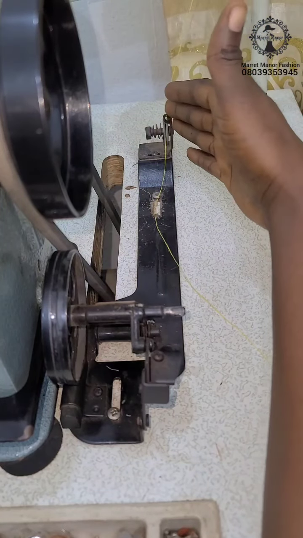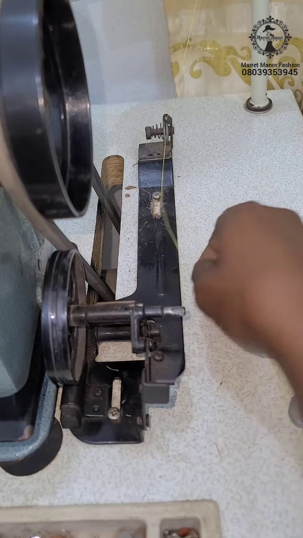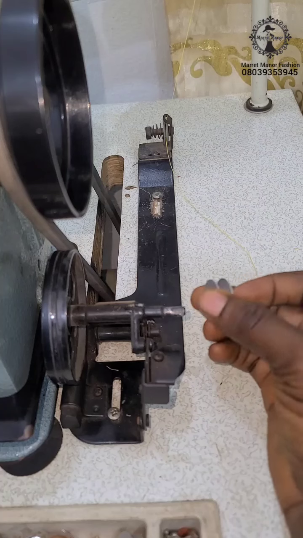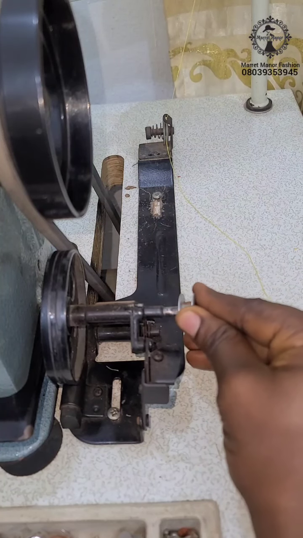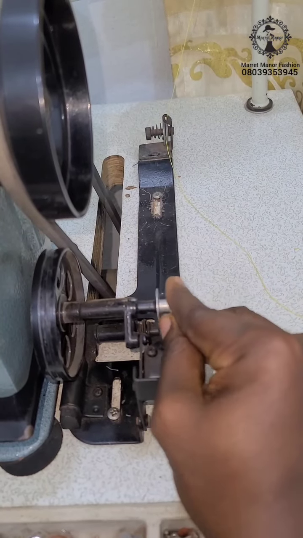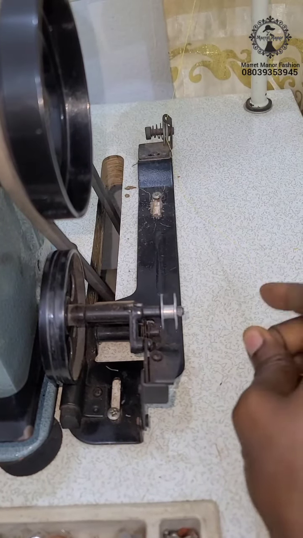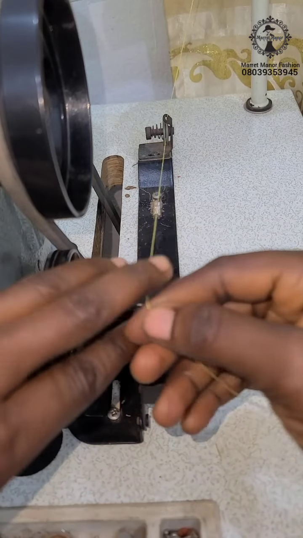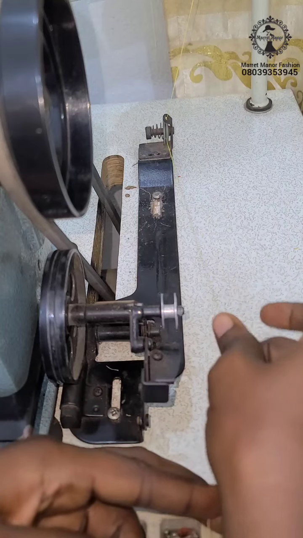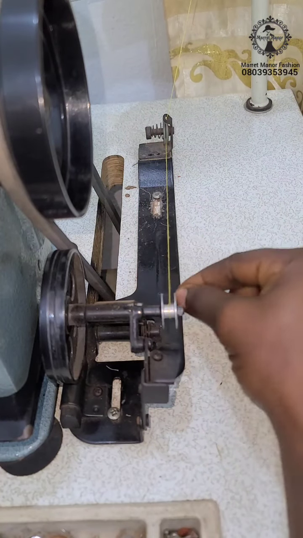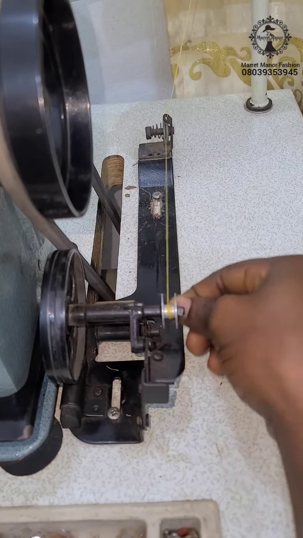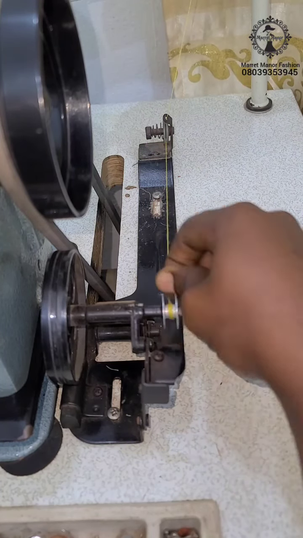So after passing your thread at this compartment here, you're going to bring it towards you to the pin here. So you are going to attach your bobbin to the pin. So you click it into the pin. You take the thread. Make sure you have some amount left that can go around the bobbin about 5 to 6 times. So you're going to pull. So with this, I know it's firm.